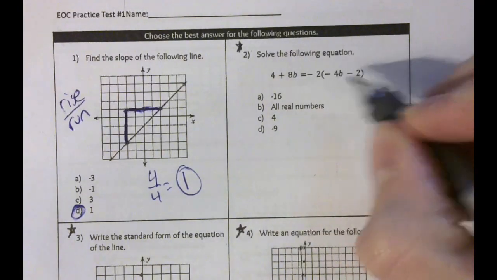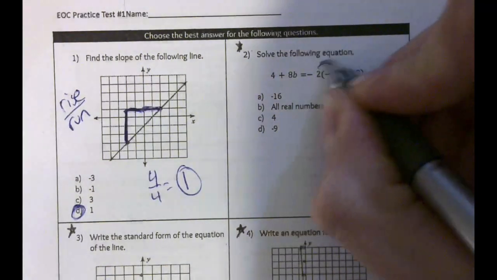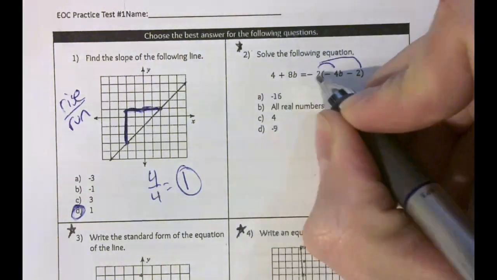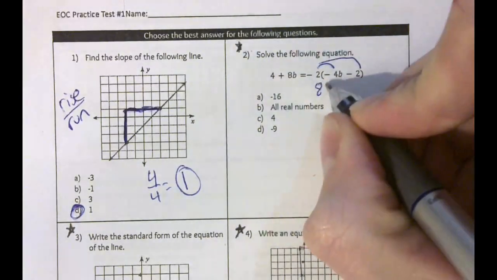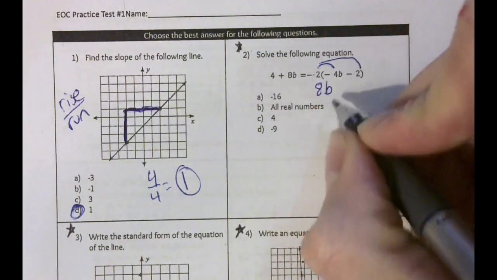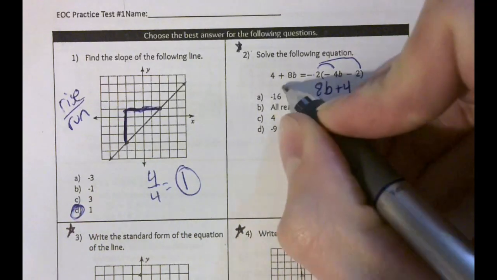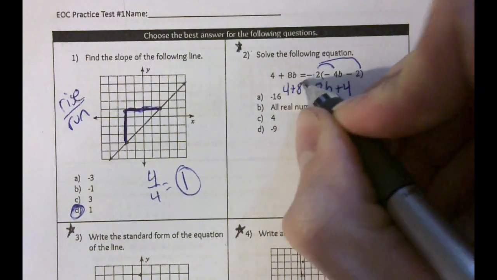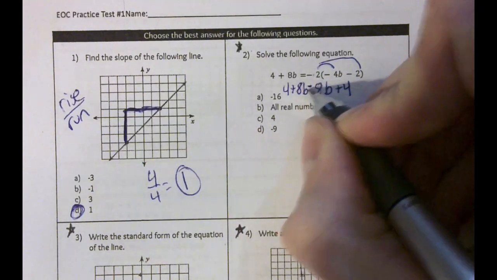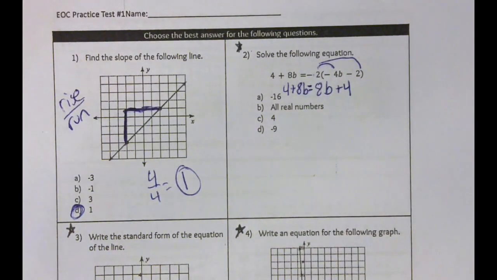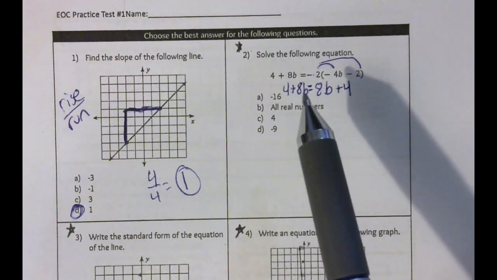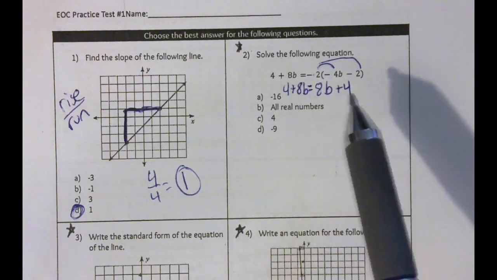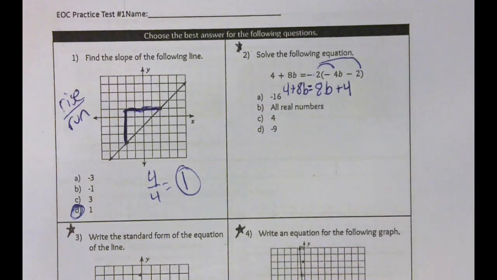Over here, I've got a distributive property. So I'm going to distribute. This is a negative 2. Hopefully you saw that negative in there. So negative 2 times negative 4b is positive 8b. Negative 2 times negative 2 is a positive 4. I've got a 4 plus 8b on that side as well. Now, I kind of already know the answer, to be honest with you, because you'll notice 4 plus 8b is on this side and 8b plus 4 is on this side, same thing.